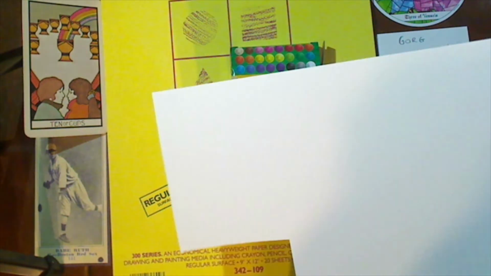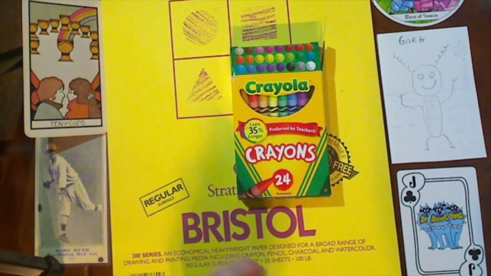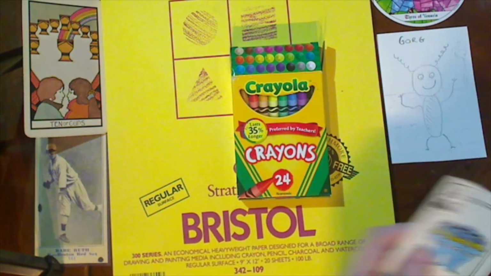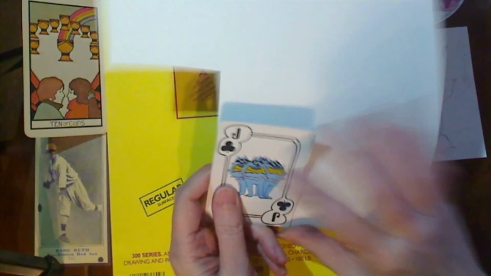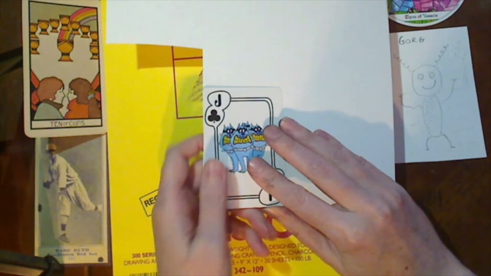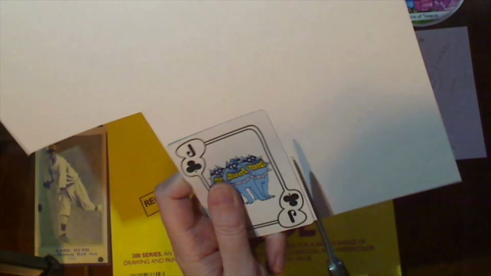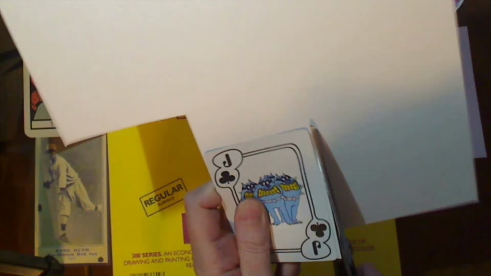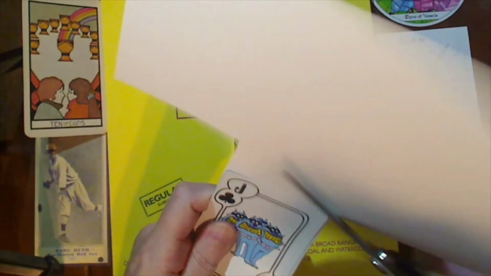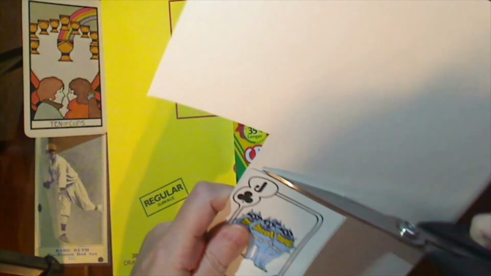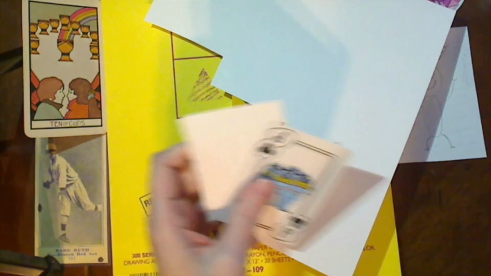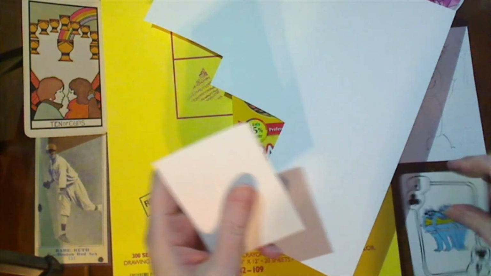So this is my Bristol paper that I'm working with. We'll cut it a little smaller this time just to make different cards of different shapes. But you can cut yours in whatever size you want. So we're just cutting the shape of the card. You don't need to cut around a card, I'm just doing it for fun. You can cut it any shape or size that draws your attention.